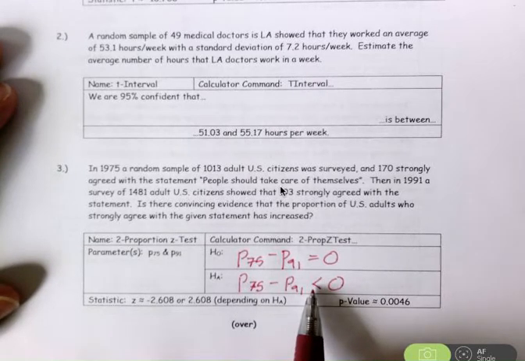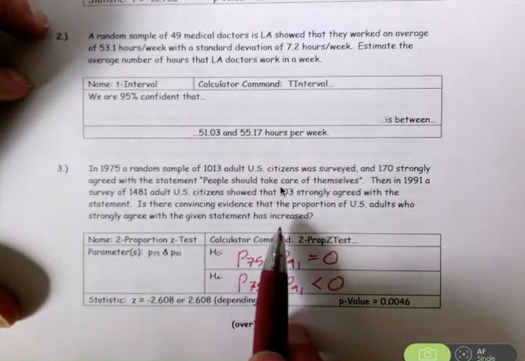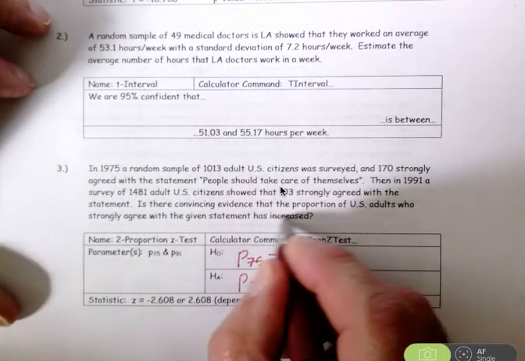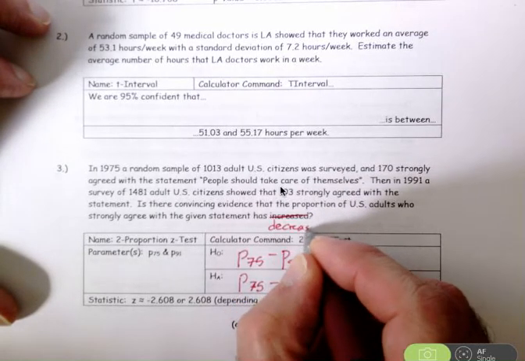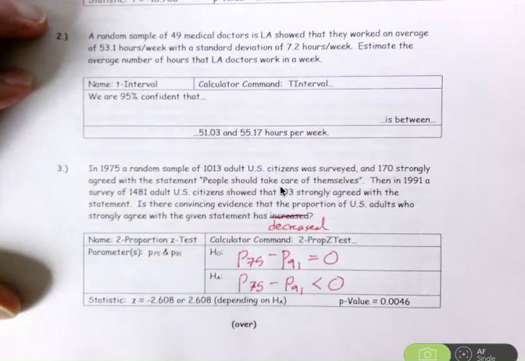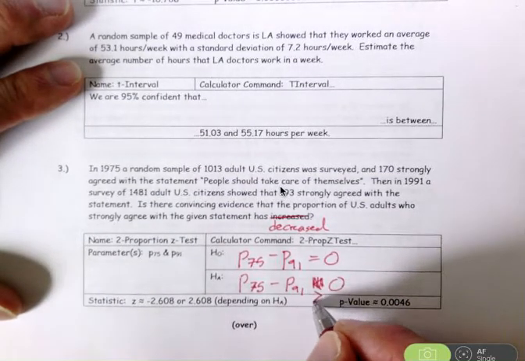negative. Now, in order to confirm this p-value right here, there's actually a typo in this question. It should not be increased. It should be decreased. Now, what that does is it changes the direction of the alternative hypothesis.